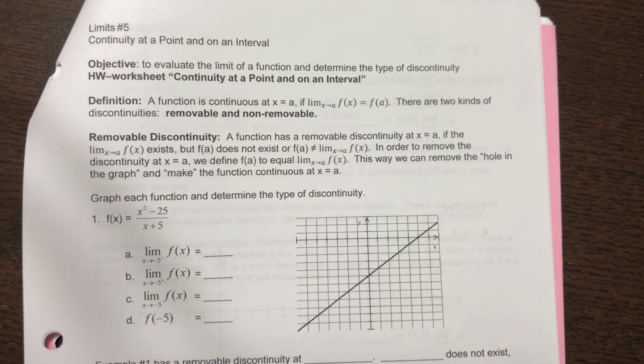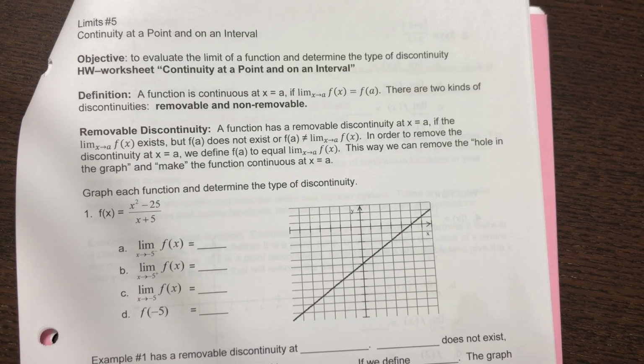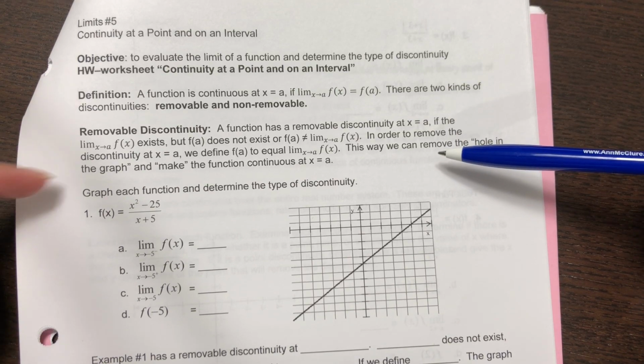So this is limits number 5. It's our last new limits lesson before test review, and it's not going to feel brand new. It's kind of a compilation of graphical limits and the discontinuities and the definition of being a continuous function or not. So at the top, we have some very specific definitions for you.